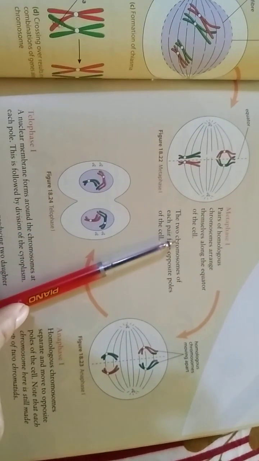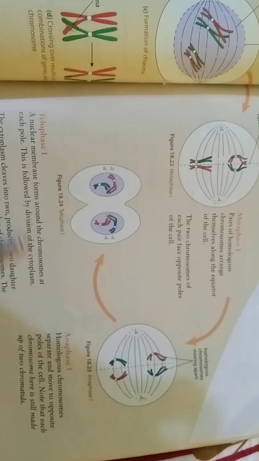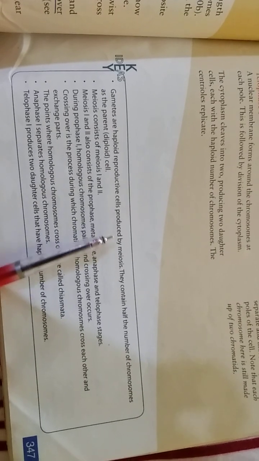Look at this diagram and try to understand the whole process of meiosis 1: prophase, metaphase, anaphase, and telophase. Gametes are haploid reproductive cells produced by meiosis.